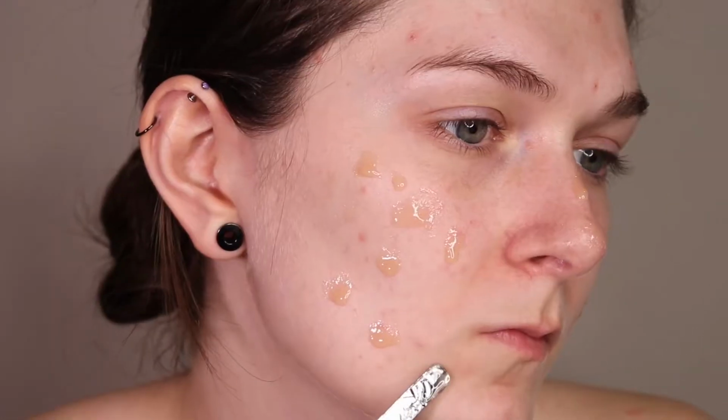So here you can see me just tapping it in, and this will give the effect of scarred skin once it's set. So I'm just tapping that around, and as you can see, when I turn my face, it's creating that very textured skin appearance. So when you set that down with setting powder, that will come across as your skin being very textured.